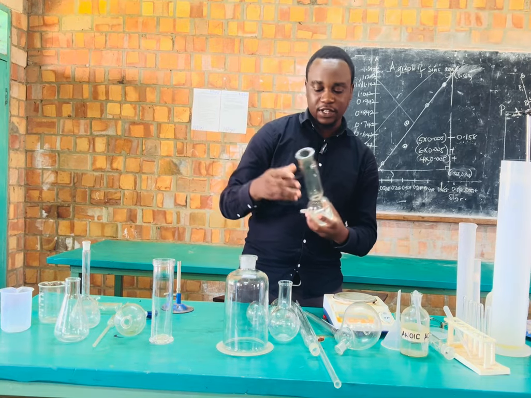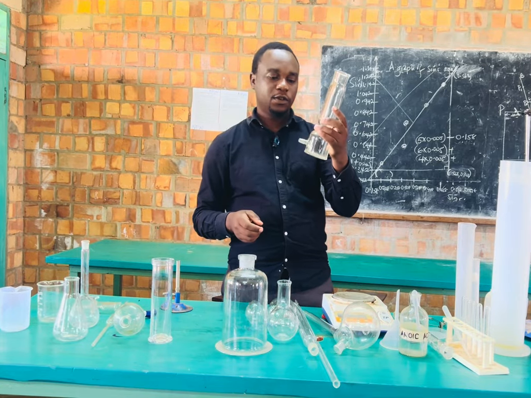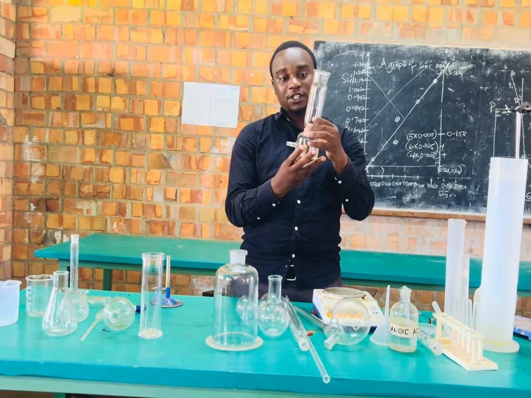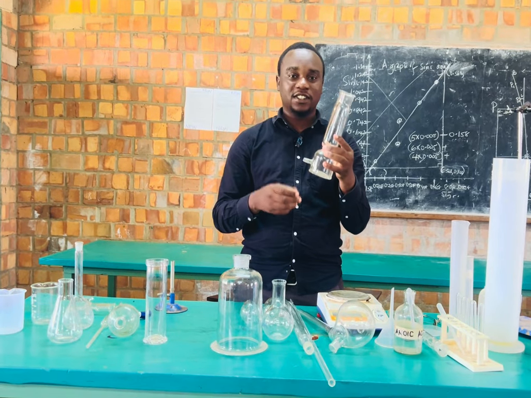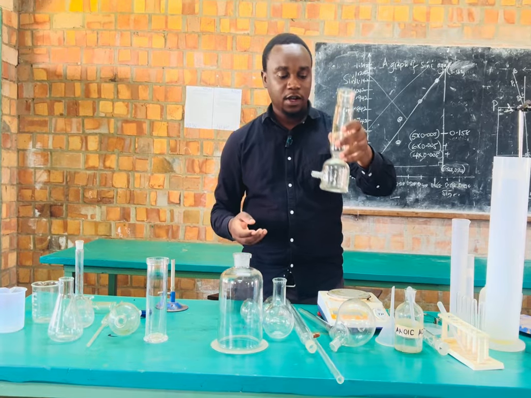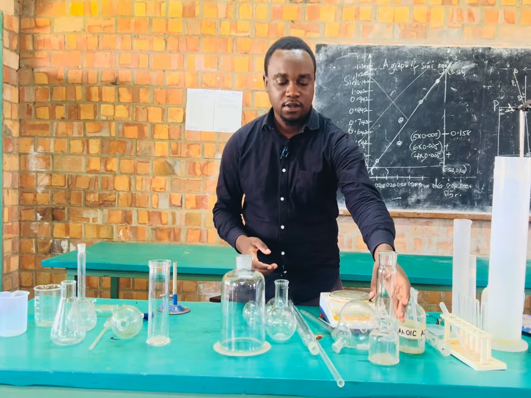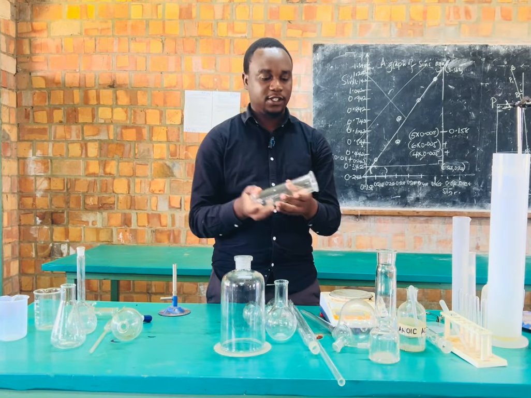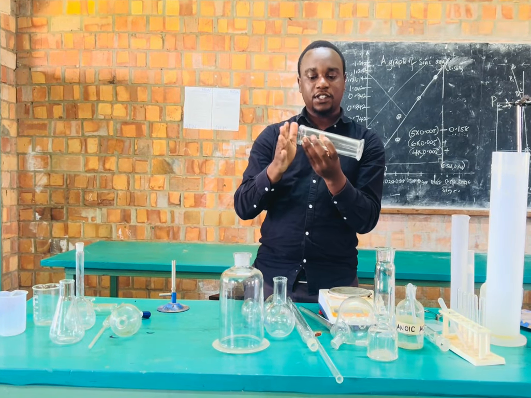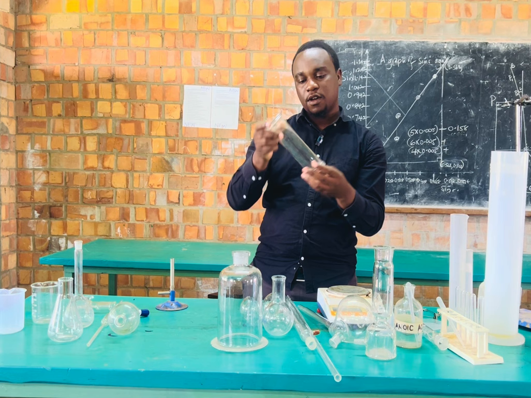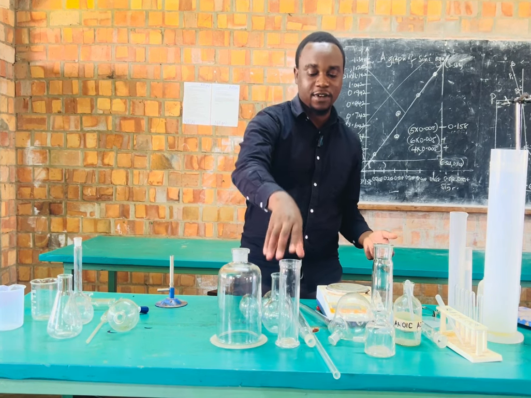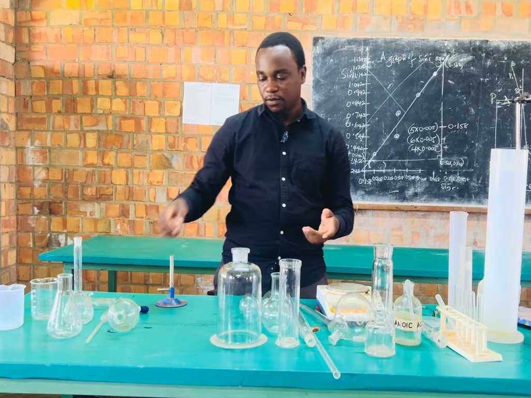Then we have the gas collection tower, which is used for drying gases. So in case we are interested in drying some specific gases like ammonia, we use the drying gas jar or tower, which is this. And then we have the gas cylinder or the gas jar, which can collect our gases from inside, and then we can use it in different ways, upward delivery, downward delivery of gases, and so on.